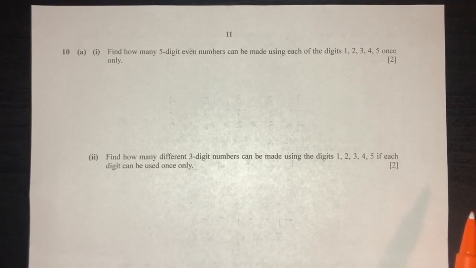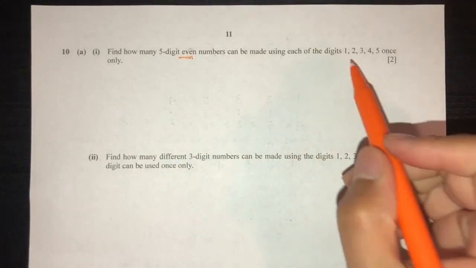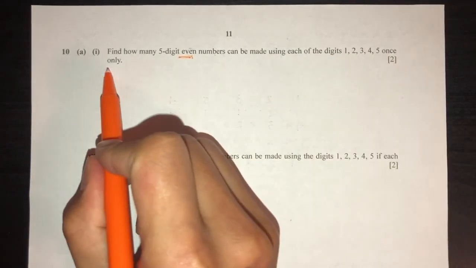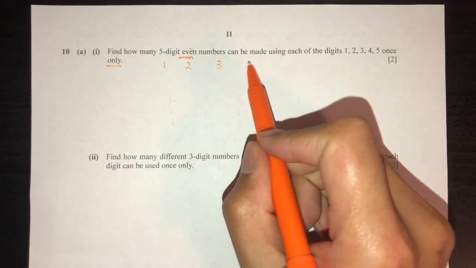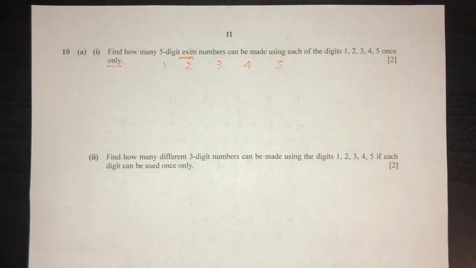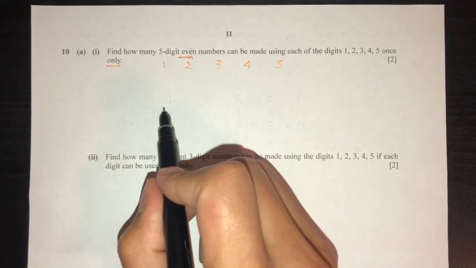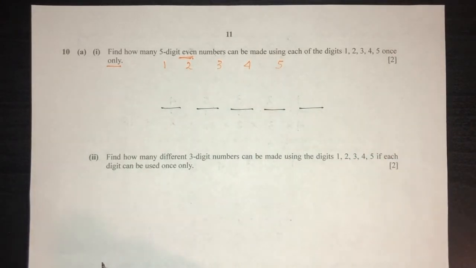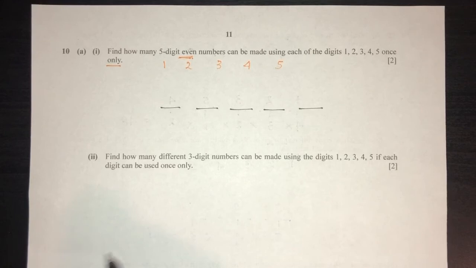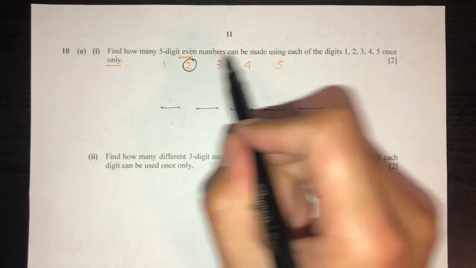So here we have how many 5-digit even numbers, so one condition, even numbers, can be made using each of these digits only once. So 2 conditions, but we have 1, 2, 3, 4, 5. So those are the numbers that we can use to form our 5-digit number, which is even. So we have to form a 5-digit number, so we will make 5 spaces for them. Now, for it to be even, it has to end with an even number. So we have 1, 2 even numbers.